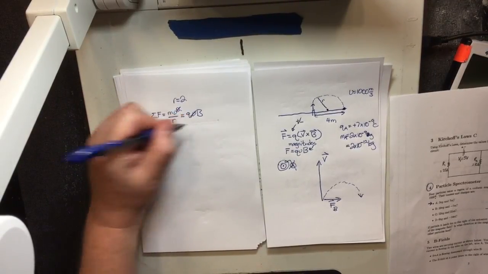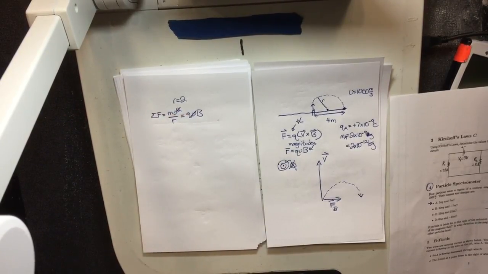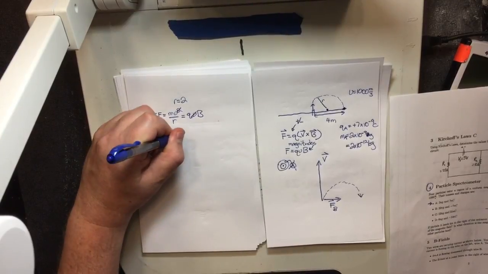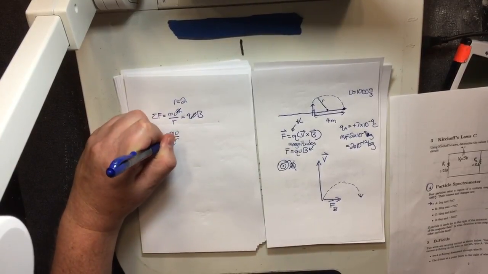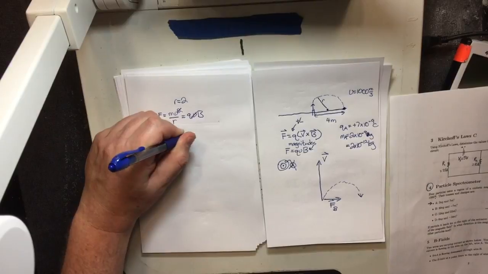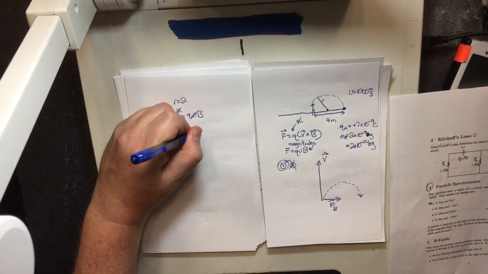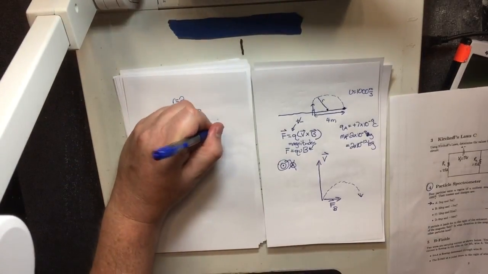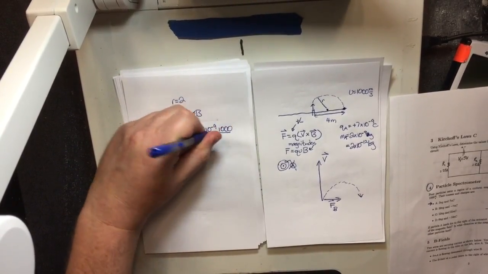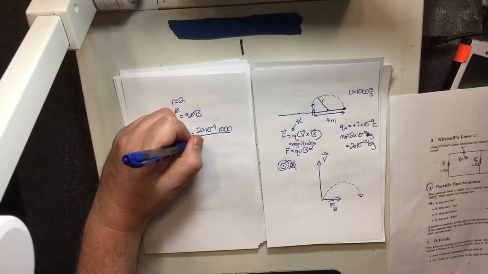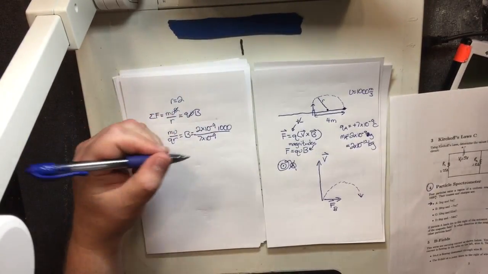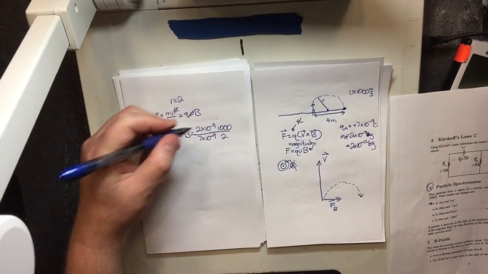So one of the V's cancels. And all I'm really looking for now is the magnetic field strength. mV over rQ is equal to B. 2 times 10 to the negative 9th, 1,000, 7 times 10 to the negative 9 times r, which is 2.